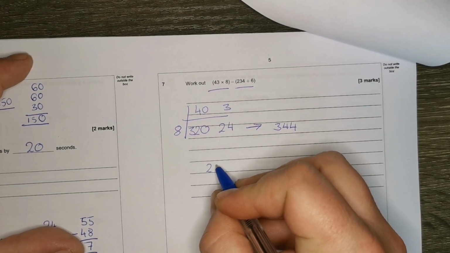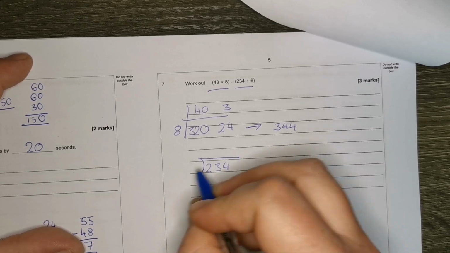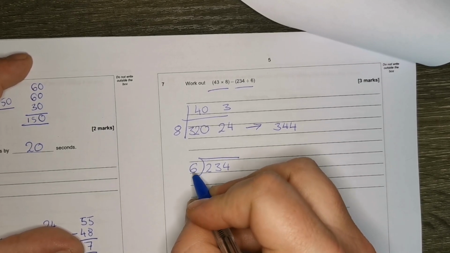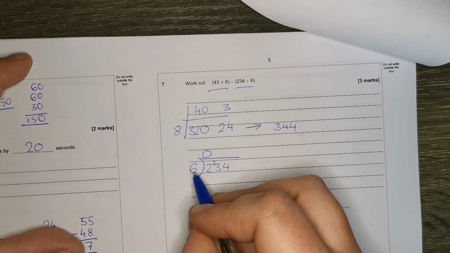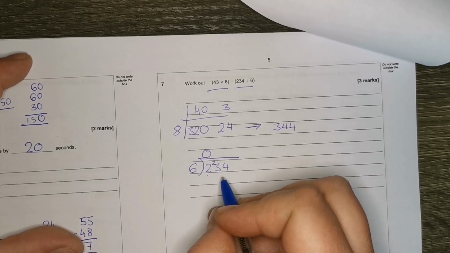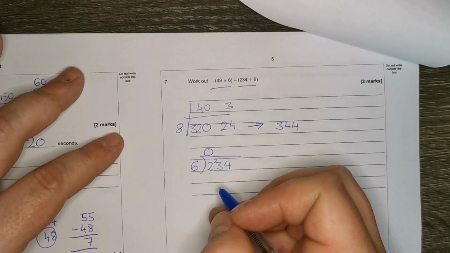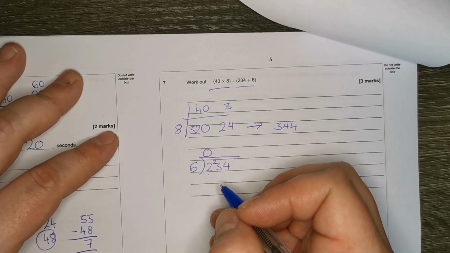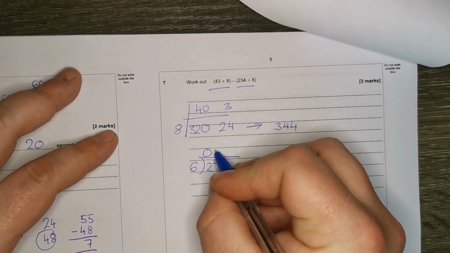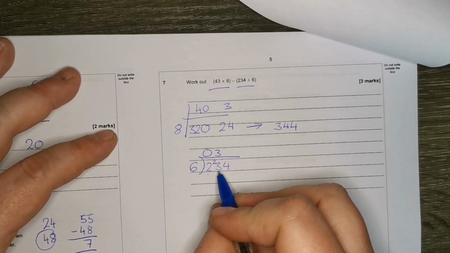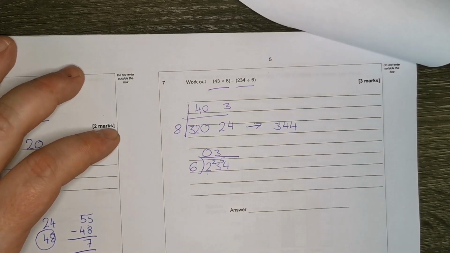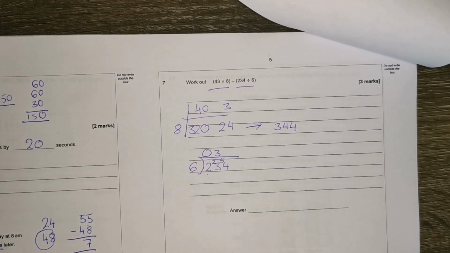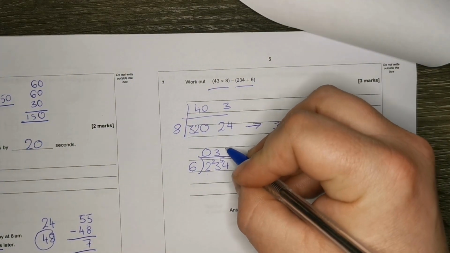So I've got 234 divided by 6. 6 doesn't go into 2, so 0 there, carry our 2 on. 6 into 23, 6, 12, 18. The next one would be 24, so I can only fit 18 in, which is 3. I got to 18 and I wanted 23, so that's 5 left over. And then 6 into 54 is 9.